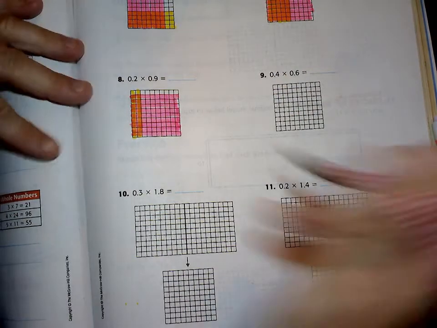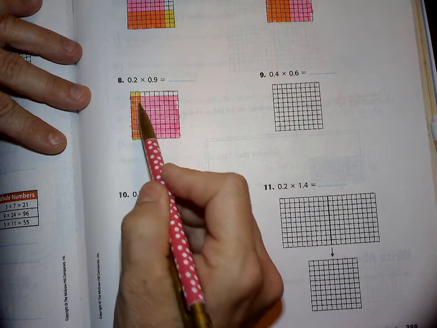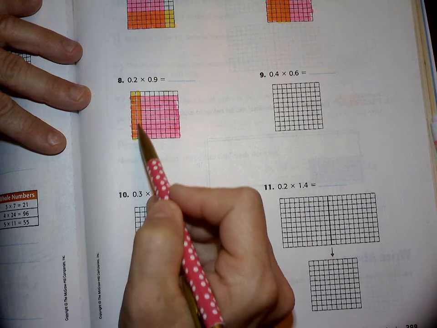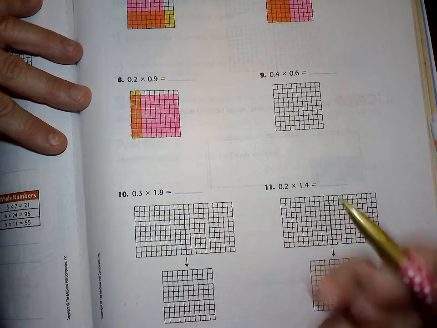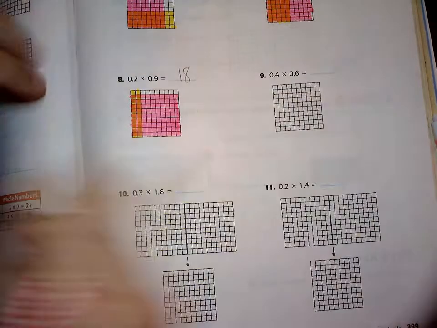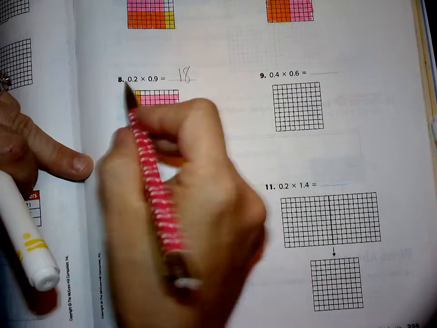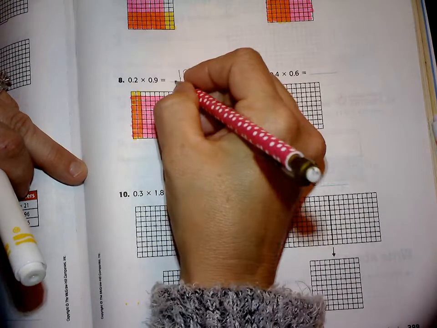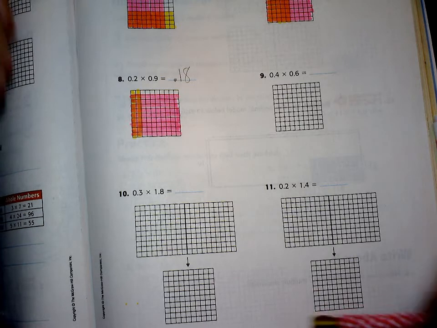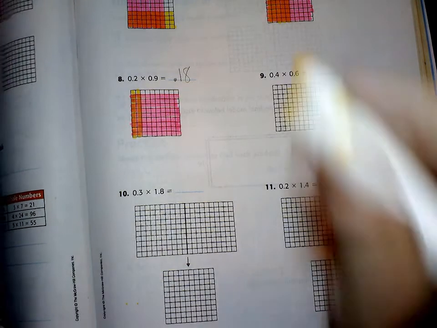Okay. Now we count up the overlap. 1, 2, 3, 4, 5, 6, 7, 8, 9, 10, 11, 12, 13, 14, 15, 16, 17, 18. Where's my decimal point go? Well, this is 100 cubes, so it has to be out of 100. So it's going to be in the hundredths. 0.18. Okay, 0.4 times 0.6.